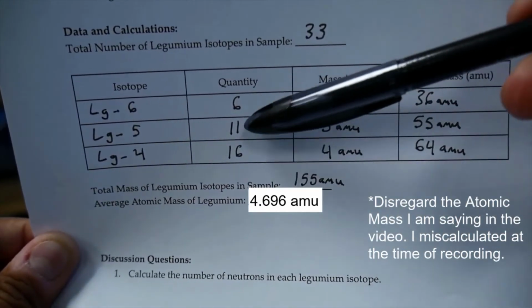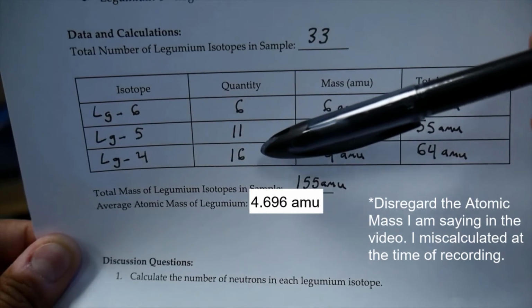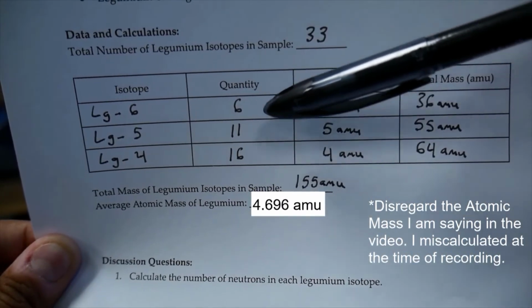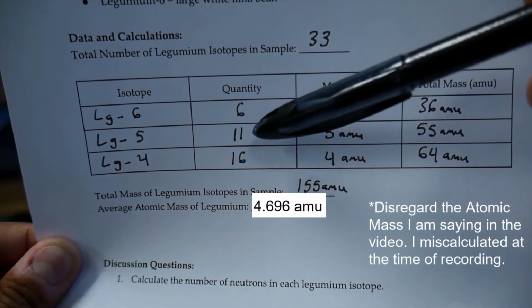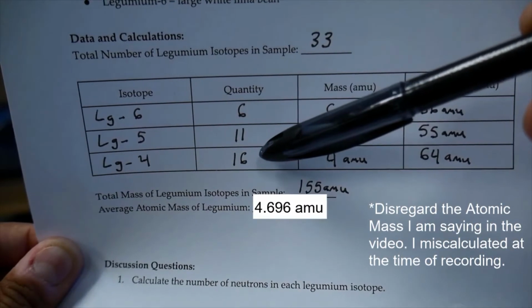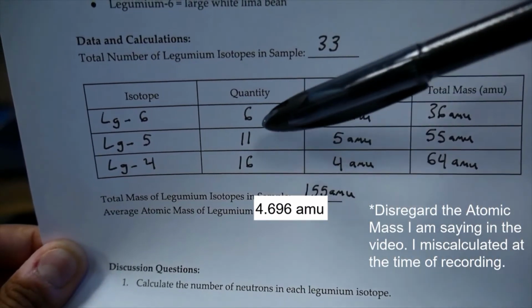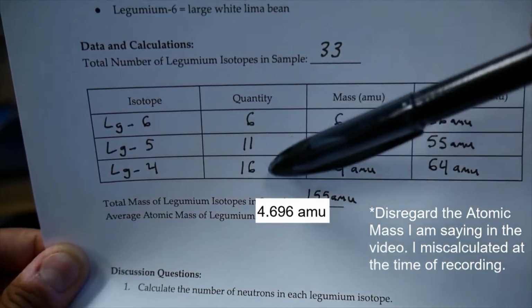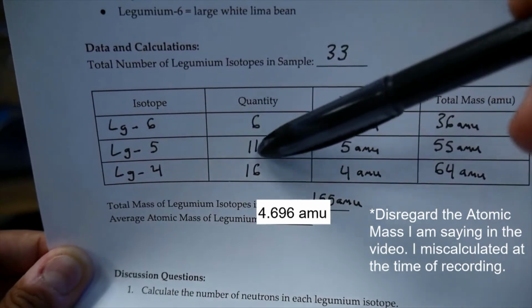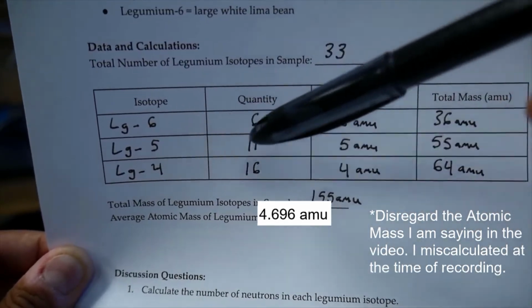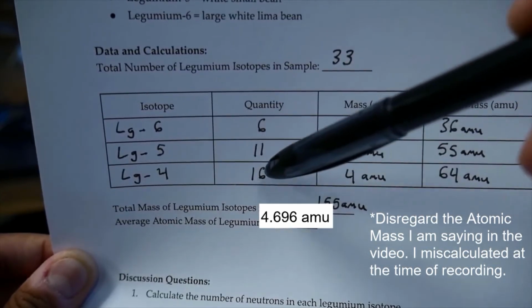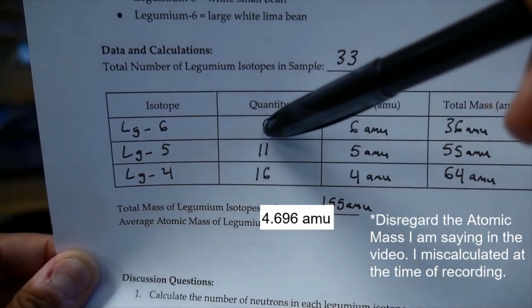Now, I had 11 Legumium 5s and 16 Legumium 4s and only 6 Legumium 6s. So it is certainly at 5, and we did have the most Legumium 4s. However, Legumium 5 and Legumium 6, if we were to add these together, right, we have 17 of the heavier ones and 16 of the lighter ones. So it's roughly a 50-50 split between the light one, Legumium 4, and the heavier ones.